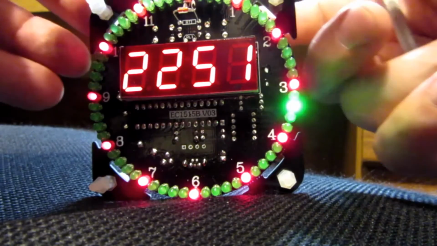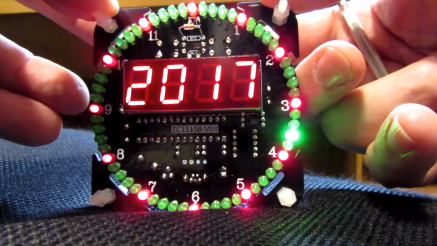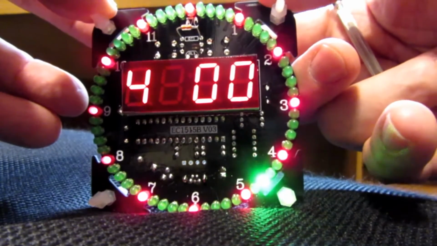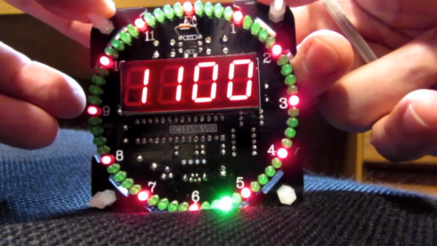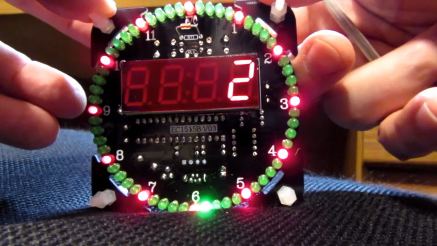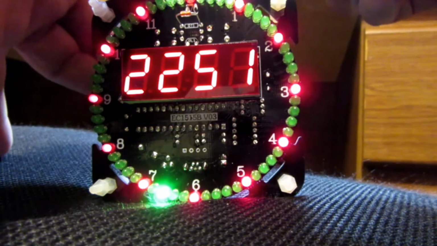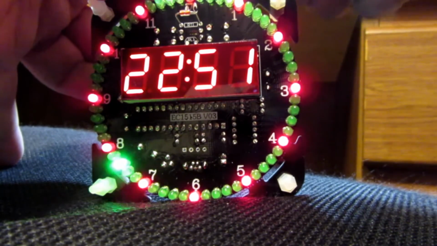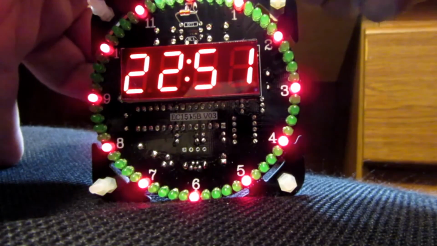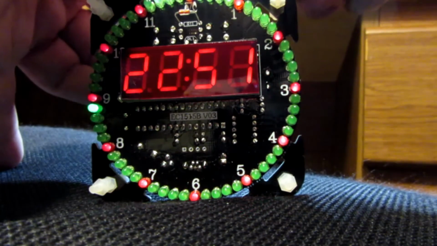Now let me turn the light sensitivity mode or light control mode back on. Turn it back on. And I'll find that sweet spot on the trim pot. There we go. So it's right around this point.